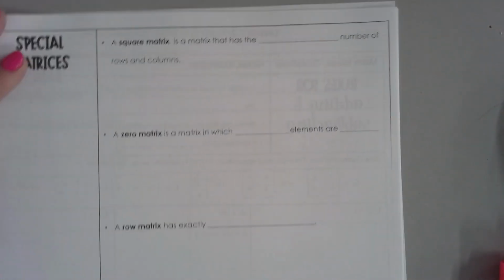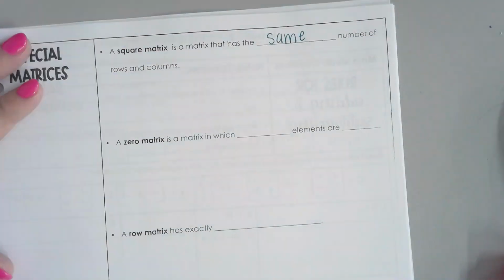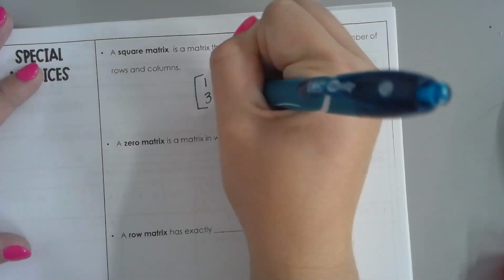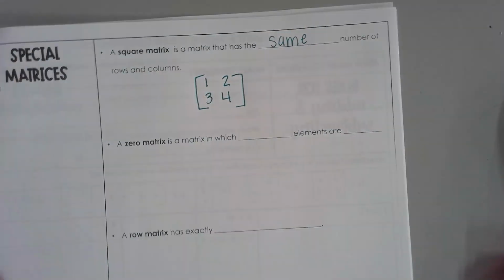Few more vocab. These first 4 are super obvious just by the name of them. A square matrix is a matrix that has the same number of rows and columns. It's like a 2 by 2, a 3 by 3. So for example, that's a square matrix.